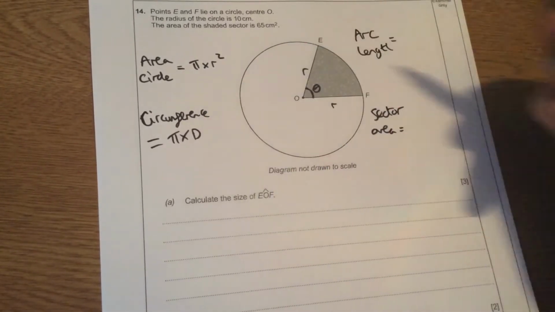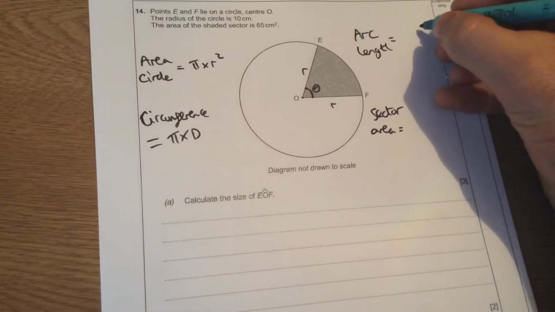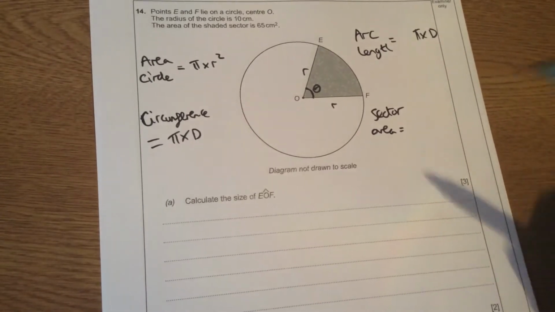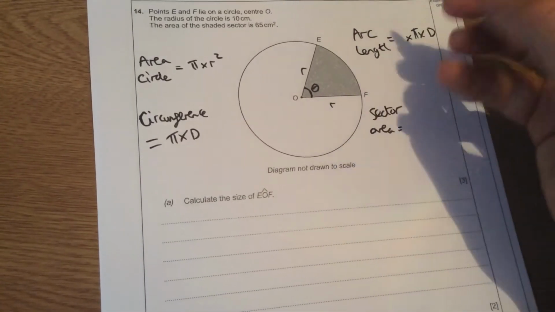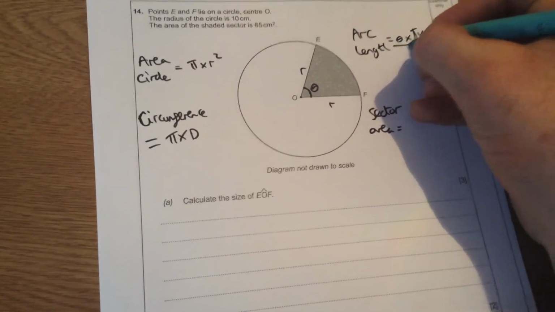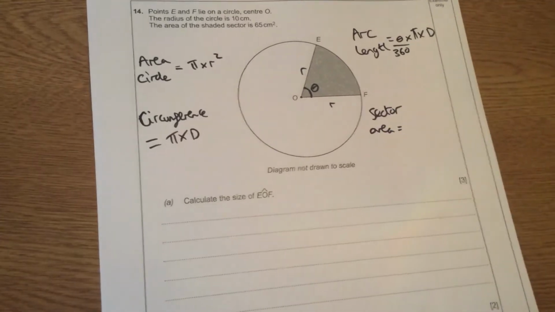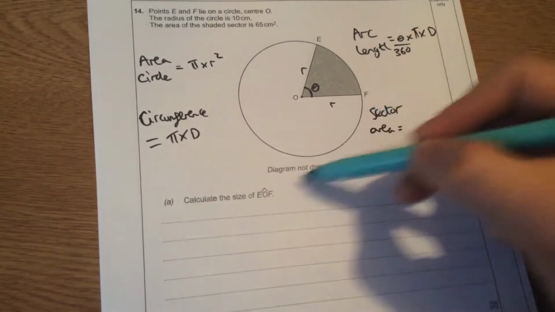Now, arc length is the same as circumference, but you only want this little chunk. So instead of having pi times diameter, which would give me the whole thing, I don't want that. I want a little fraction of it. The fraction that I want would be whatever the angle is. Then you think about what angles are out of. Angles are always out of 360 when it comes to circles. So it's that fraction times by the formula for the whole thing.